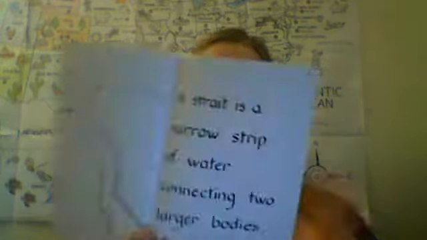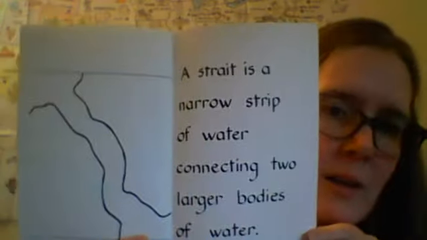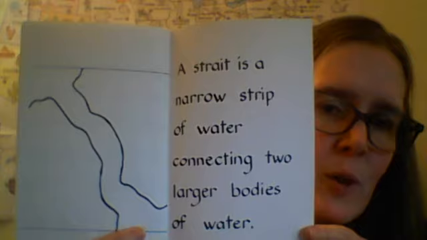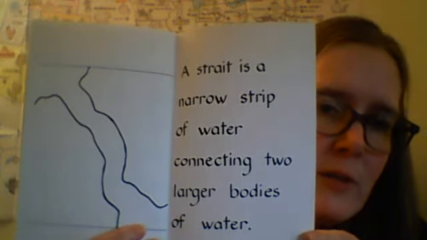And then a strait is a narrow strip of water connecting two larger bodies of water. You can write this in your notebook and cut out paper or color it so that you will have what I have, which is a whole book of land and water forms.